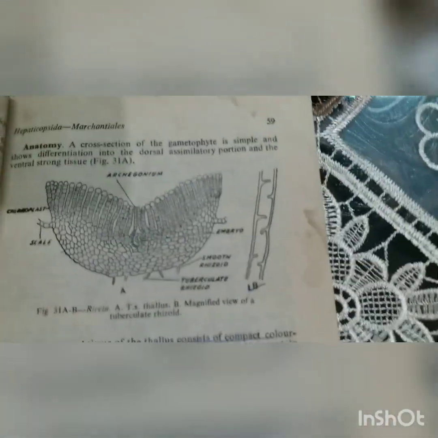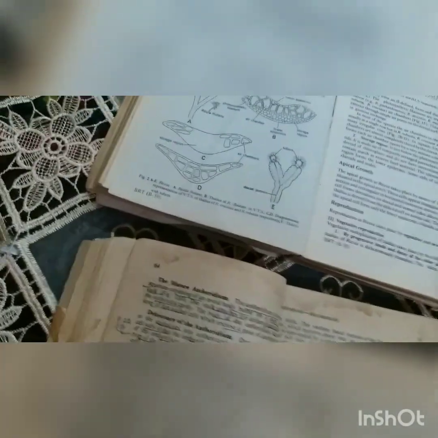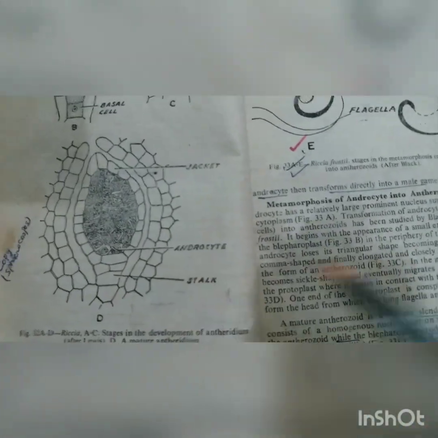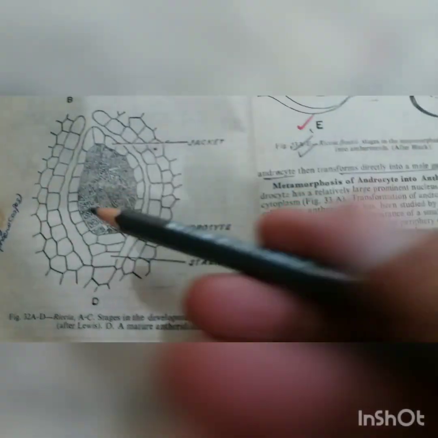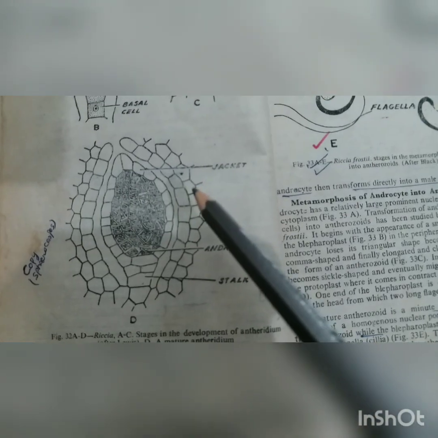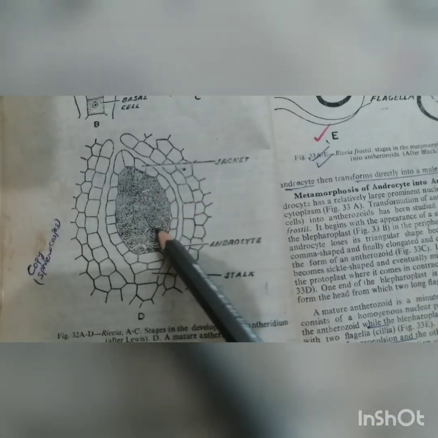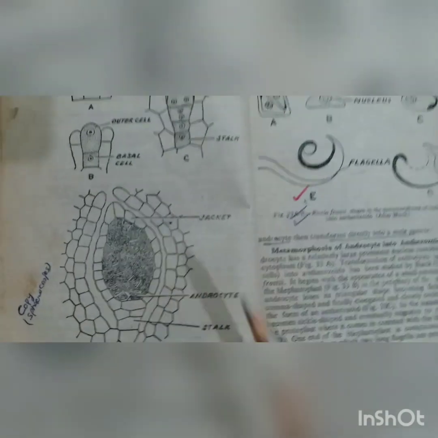So this is the thallus, I already told you, and now we are moving to the antheridium. This is the antheridium, which is attached to the base of the antheridial chamber by this multicellular stalk, 1, 2, 3, 4, and above it is basically an oval structure having a single layer jacket and androcytes in it, right?